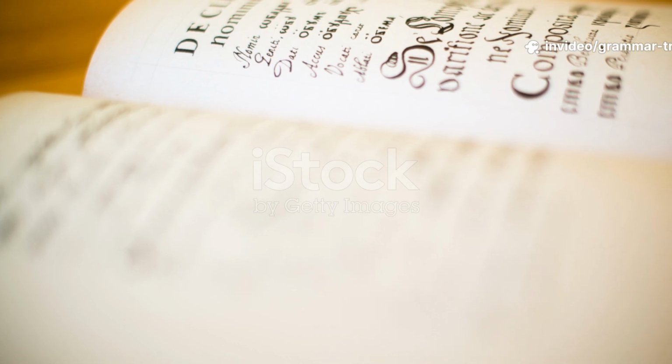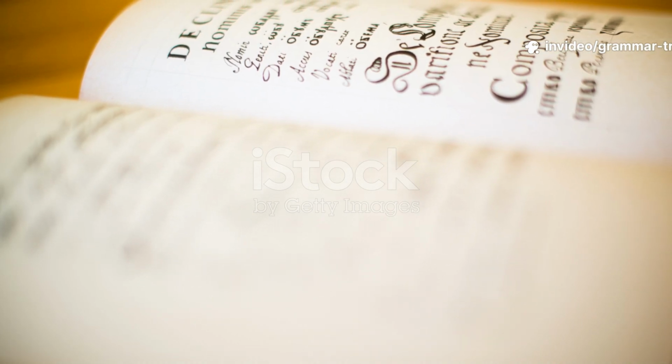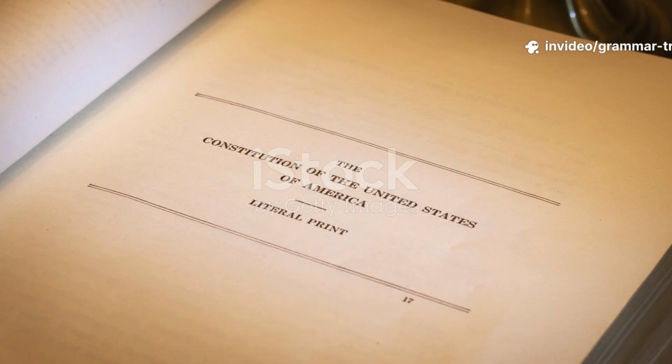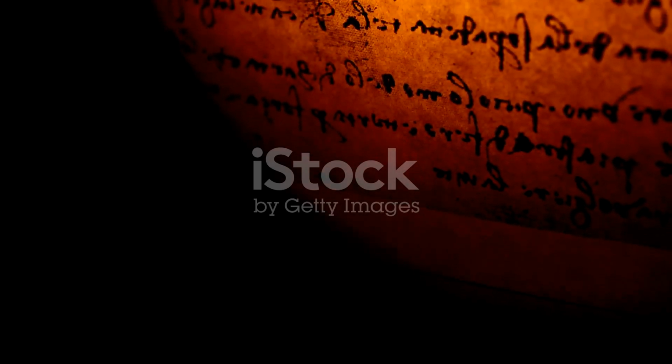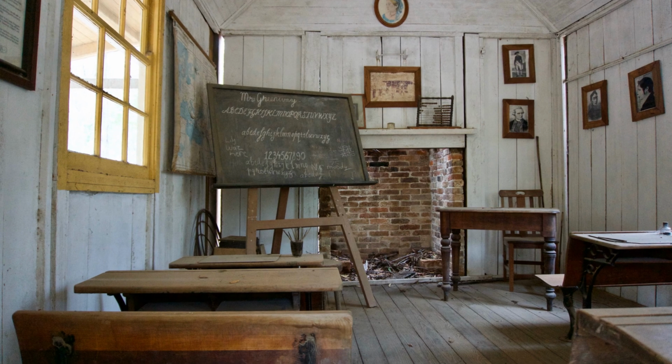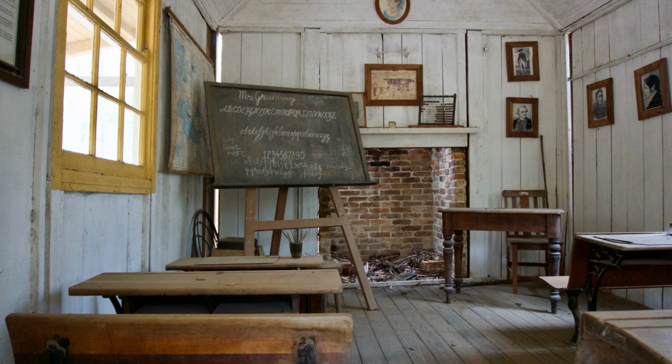The grammar translation method is a very old way of teaching languages. It is sometimes called the classical method. This is because it was first used to teach classical languages like Latin and Greek. For a long time, these languages were central in schools, especially in Europe.